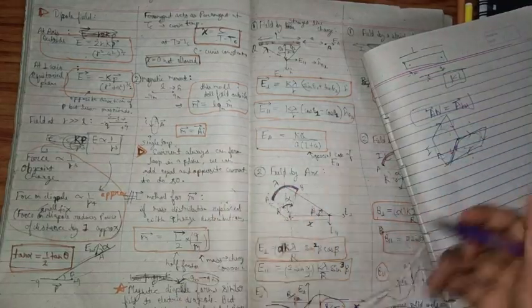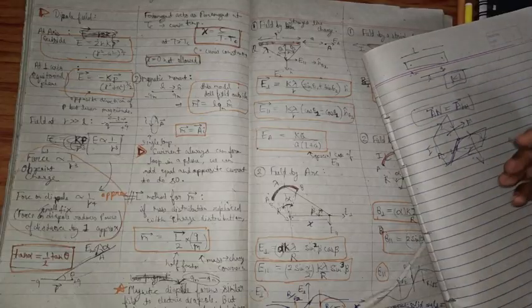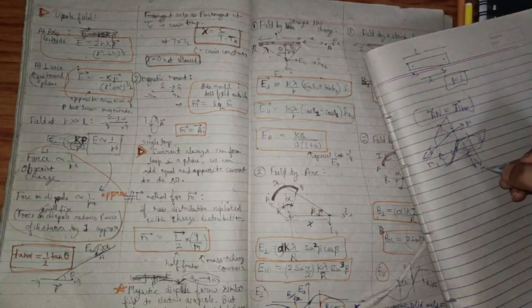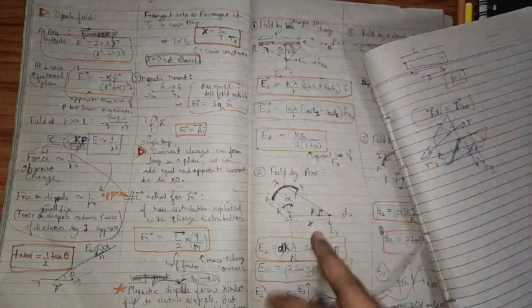That's what I'm saying here. And this will give some moment in this direction, sorry, this will give moment in this direction, m1, and will give some moment in this direction, m2. So adding these two moments vectorially, we will get the net magnetic moment.